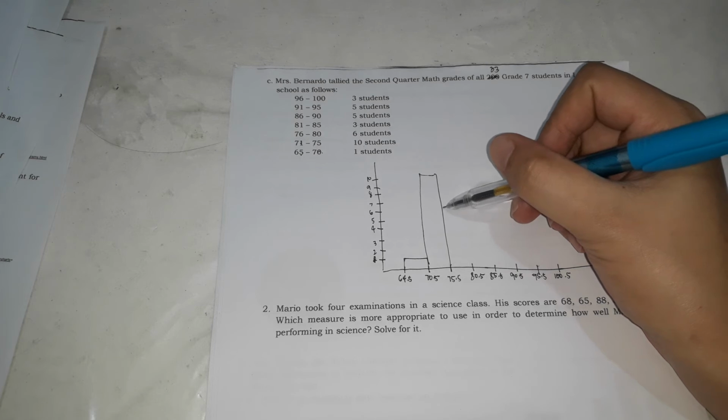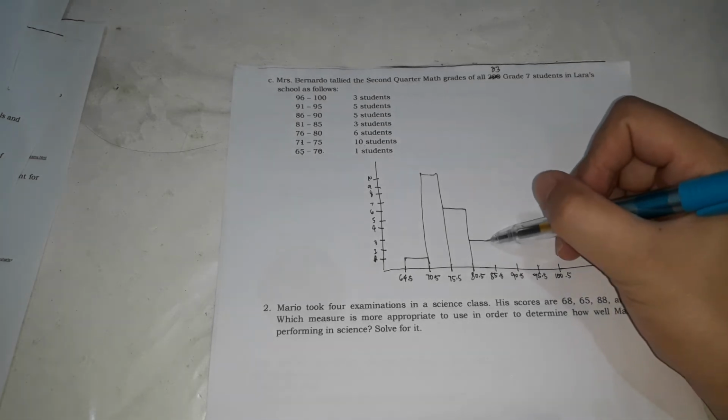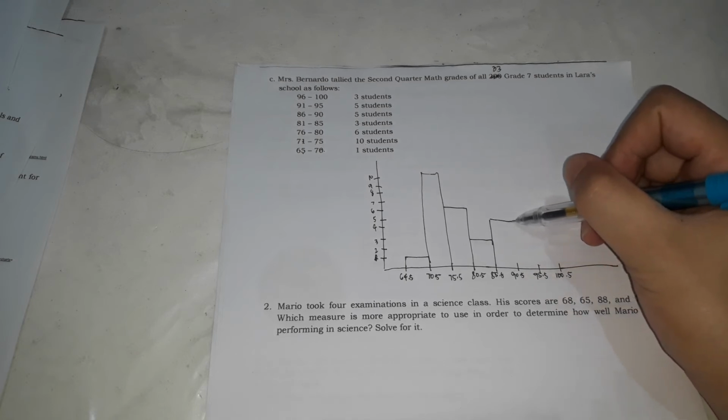Next, 6. Next is 3. Next is 5. Next is another 5. Tapos balik tayo sa 3. So this is a histogram. So from 65 to 70, or this is for the interval 65 to 70, it's 1.